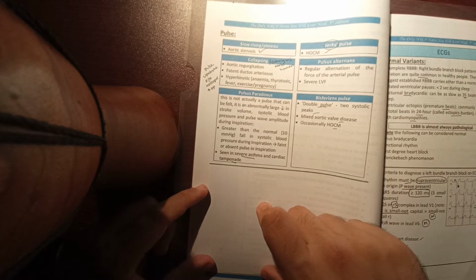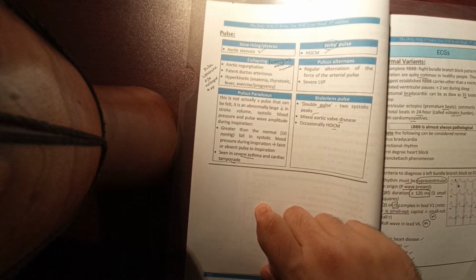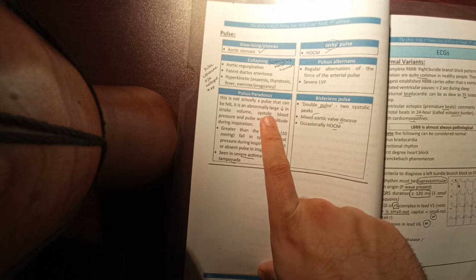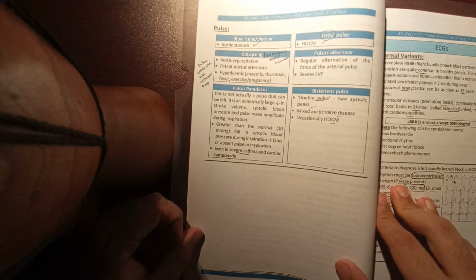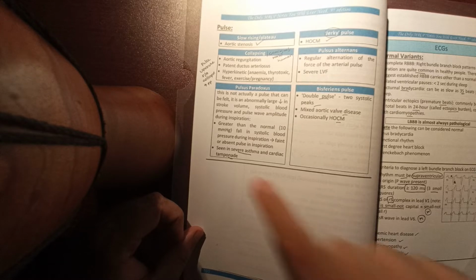Okay, pulsus paradoxus. This is not actually a pulse that can be felt. It is an abnormally large decrease in stroke volume, systolic blood pressure and pulse wave amplitude during inspiration, rather than the normal fall in systolic blood pressure during inspiration. There is a faint or absent pulse in inspiration. It is seen in severe asthma and cardiac tamponade. These are the two places where this can happen.